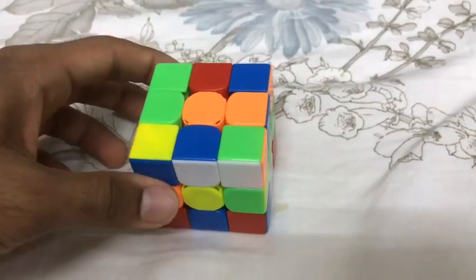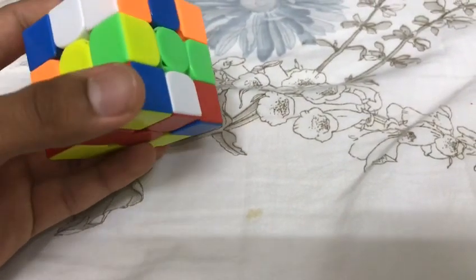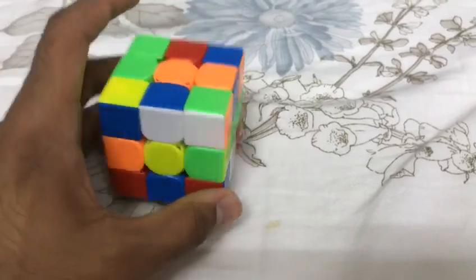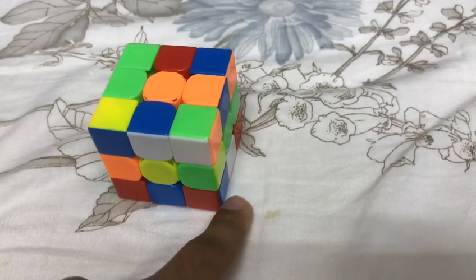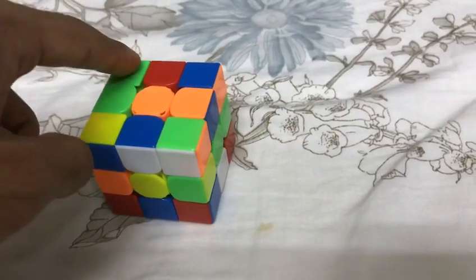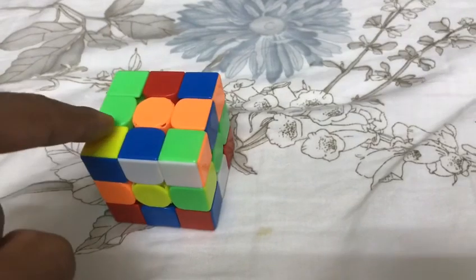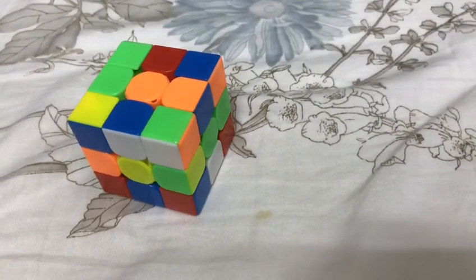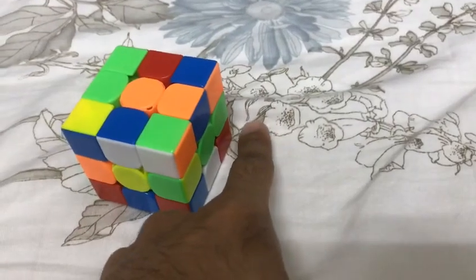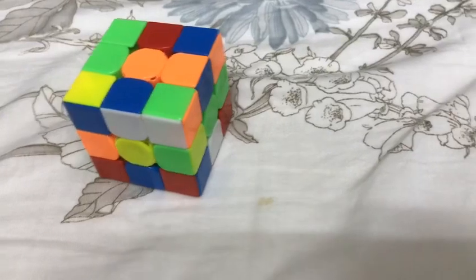Now we'll get to the tracing. First of all, we have to look for corner number 5. Corner number 5 is here. Corner number 5 right now is in an odd position. If it is in an odd position, then we have to trace the thread in this direction, starting from here. If it were in an even position, then we would trace the thread like this, in this direction. But right now it's in an odd position.